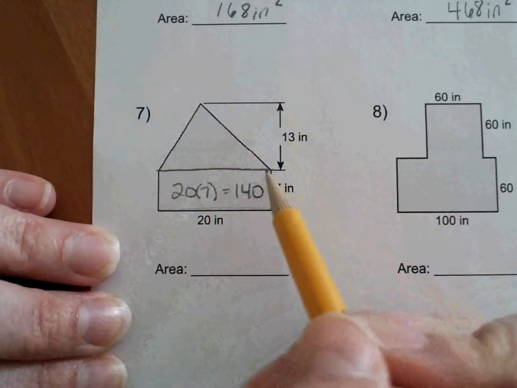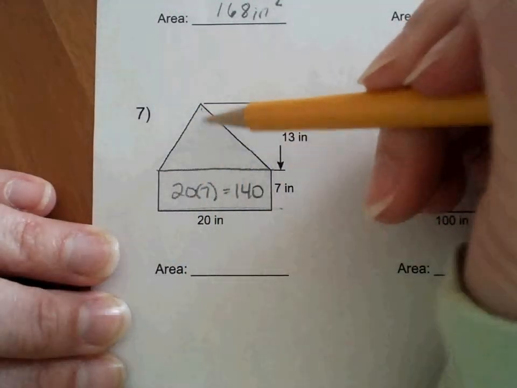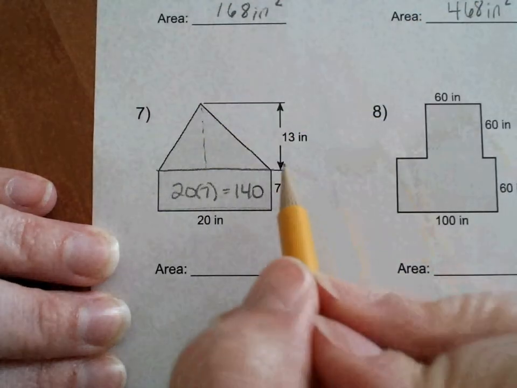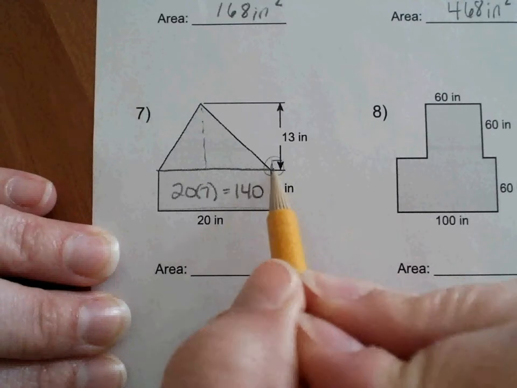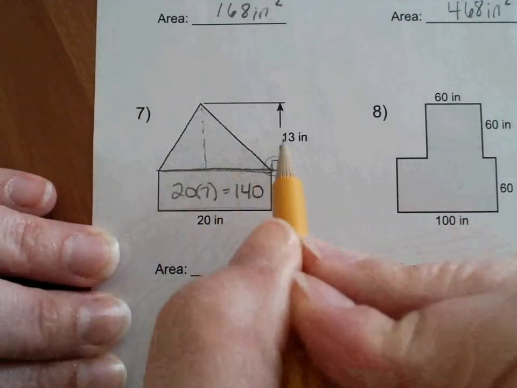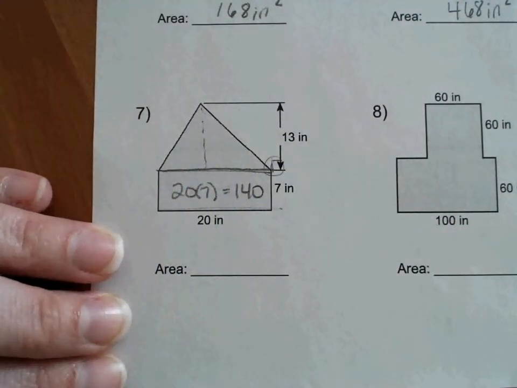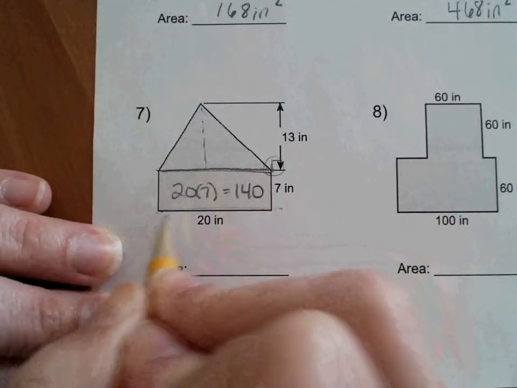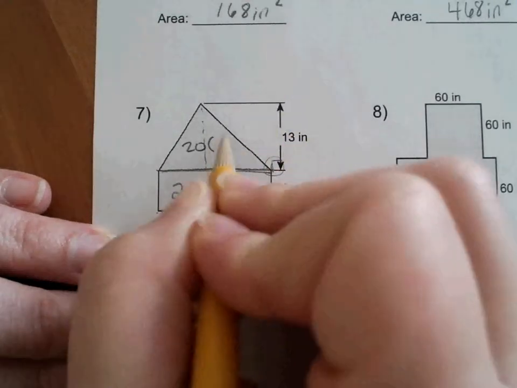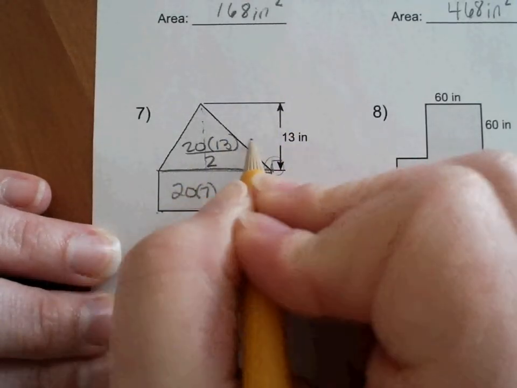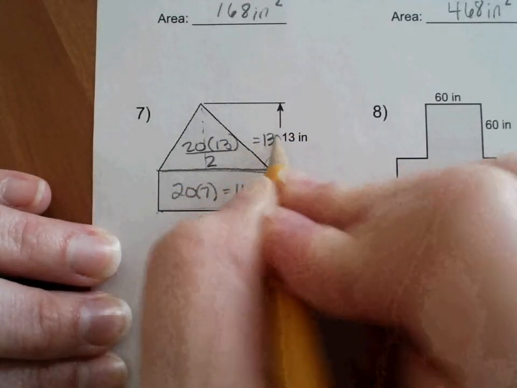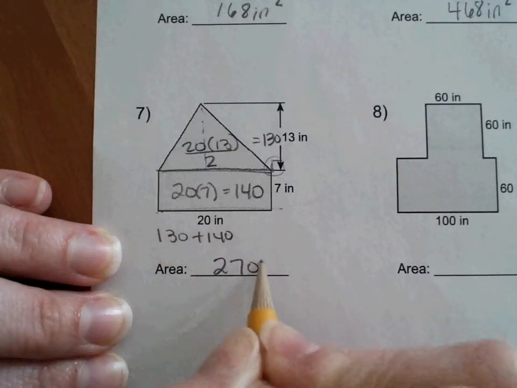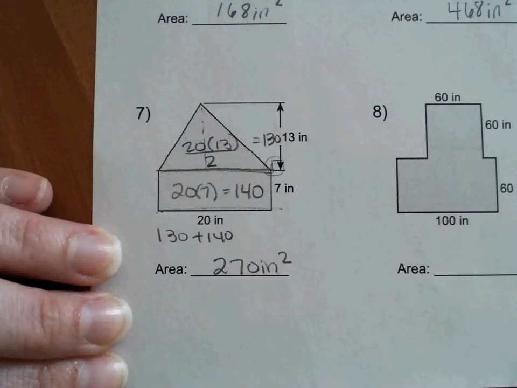For my triangle, now, got to be careful, this on the outside shows me basically the height of my triangle. They just put it on the outside of my triangle instead of the in. So this is still making that 90 degrees, so there's where my base and my height are, just on the outside of my triangle, and that's okay. So base, all we know is right here, because these two are parallel lines, so I'm going to do 20 times my height, which is 13, and divide it by 2, and I'm left with 130. So 130 plus 140 gives me 270 inches squared.